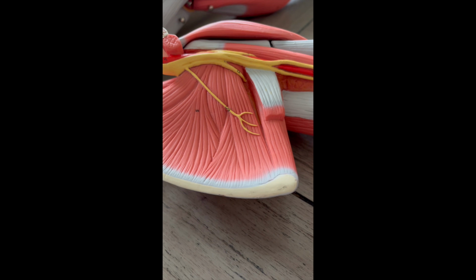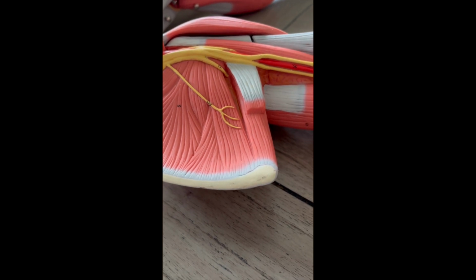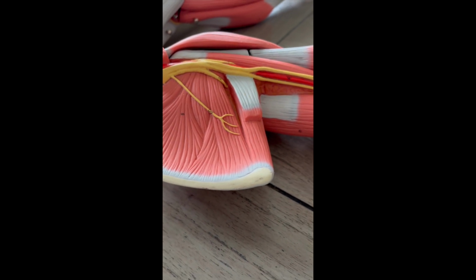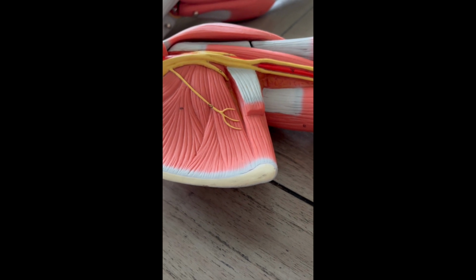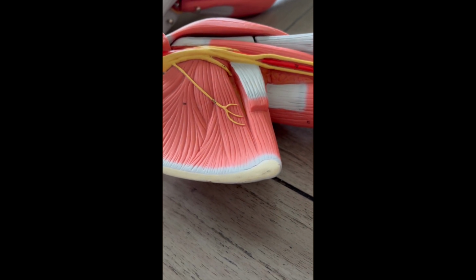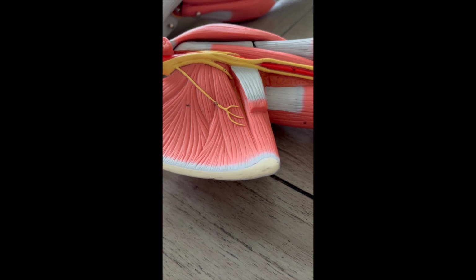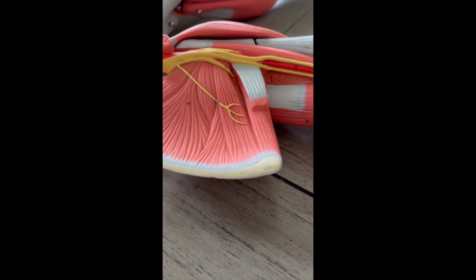So indicate left versus right, give the name of the artery, and then indicate whether it's an artery versus vein. Right now we're only going over arteries, but the next lab will be on veins. So for each vessel you have to indicate whether it's an artery or a vein.